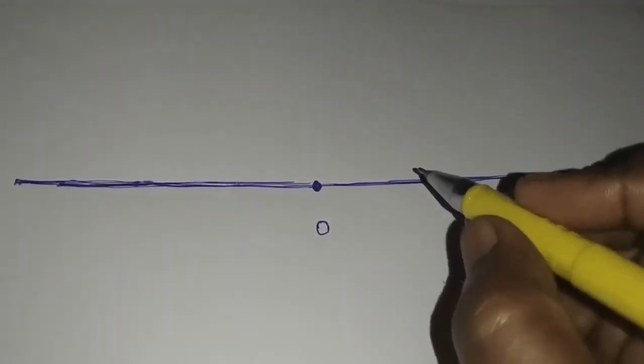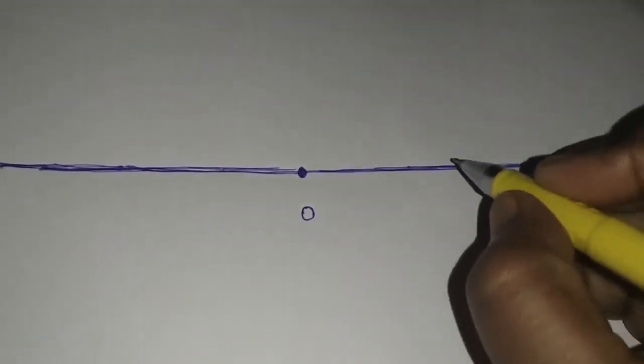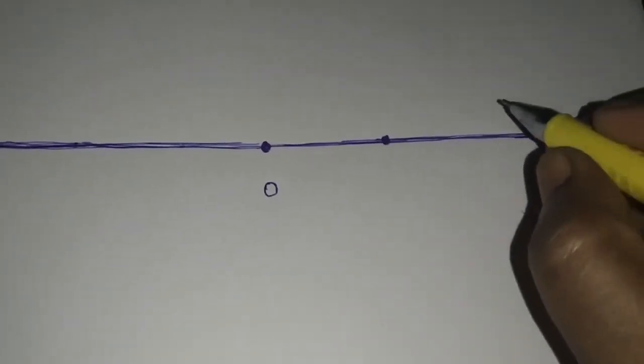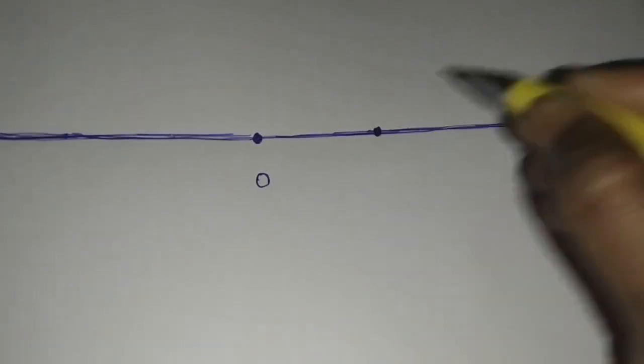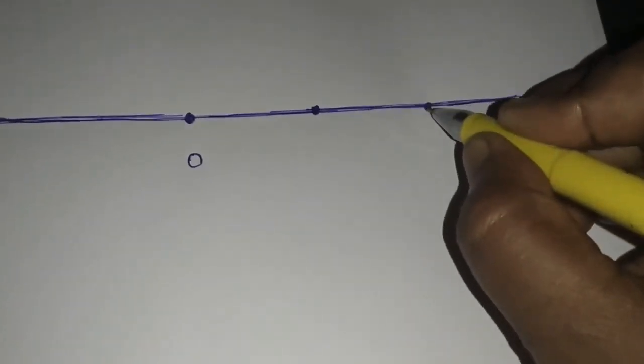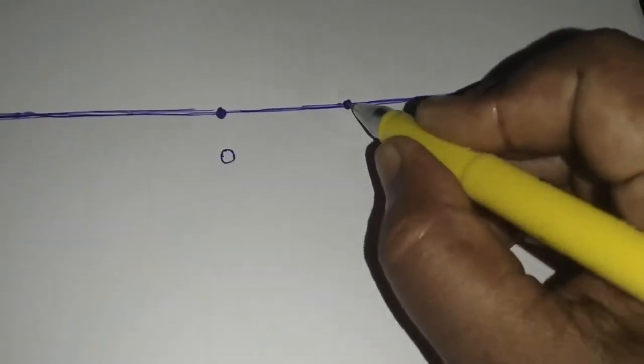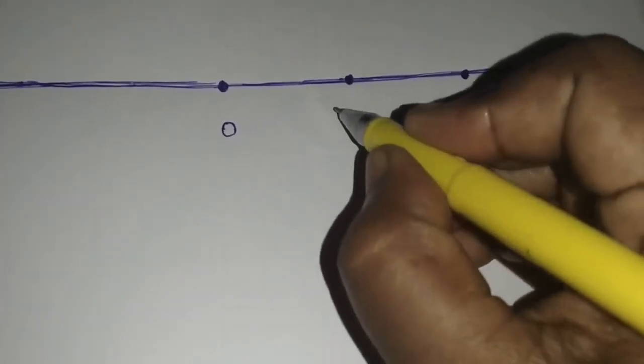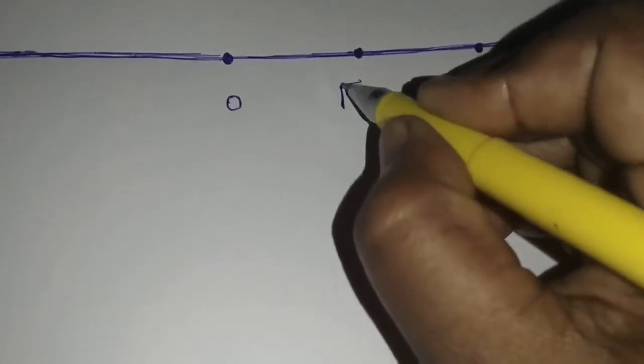Students, by using the ruler, mark 2 points to the right of the optic center. Let us make it F2.